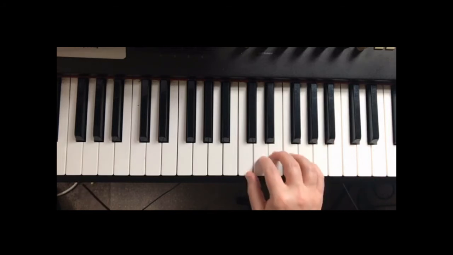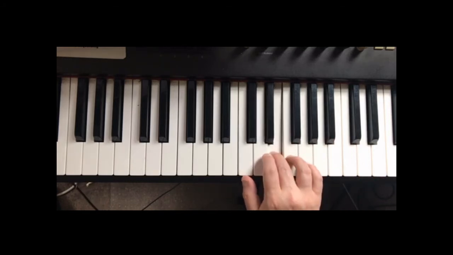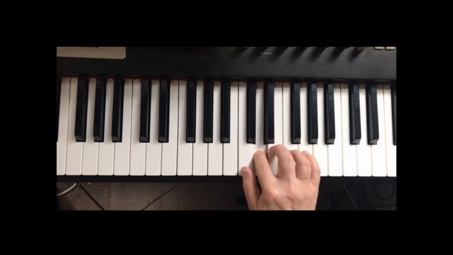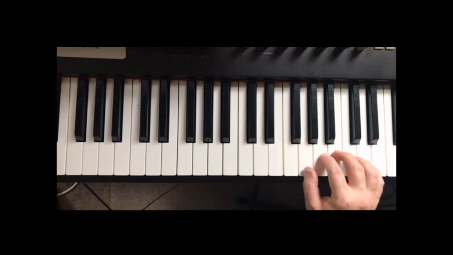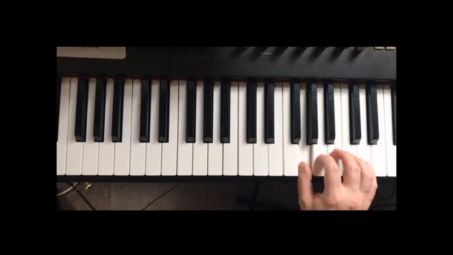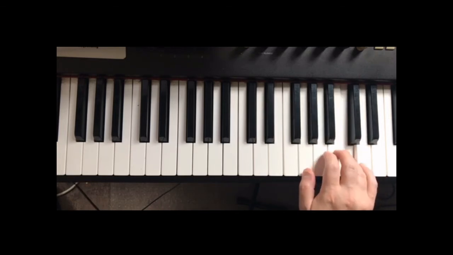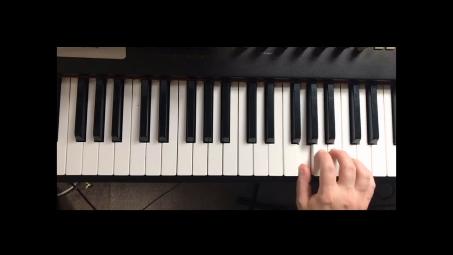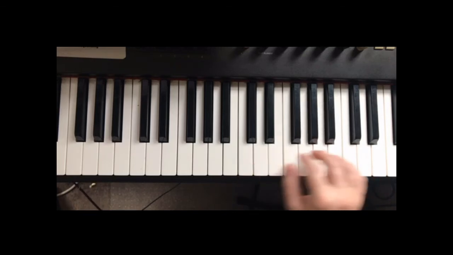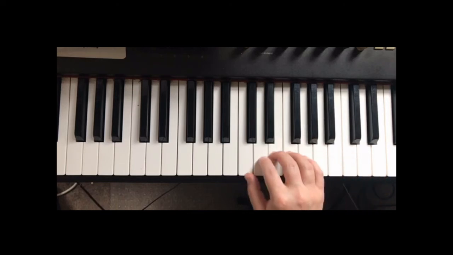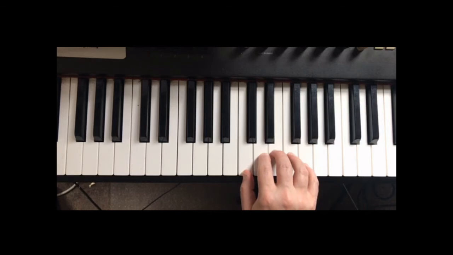So each of those hand positions on their own are easy enough for us. We can do this without any problem. The trick is moving between these two hand positions and doing it in tempo, because we don't want to slow down, we don't want to hit the wrong note, we want to do it completely in tempo. In fact, let me put on my metronome right now just so we can hear what that would sound like and see what that looks like as well.